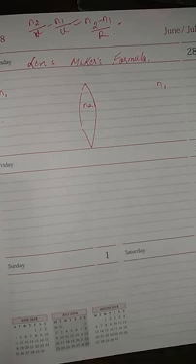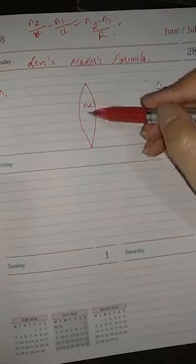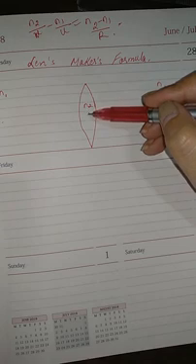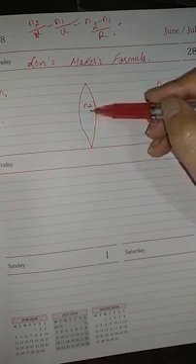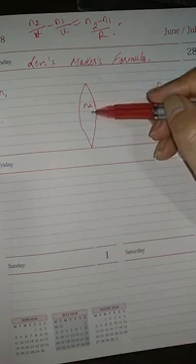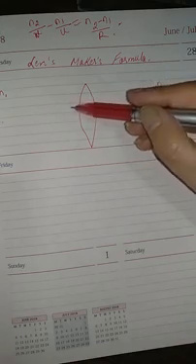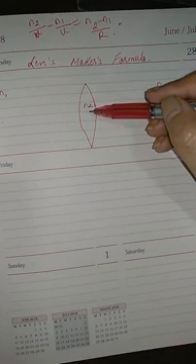Other topics such as optical center, which you already know, which is the basic of a lens. The center of a lens is known as optical center. Another one is focus and focal length. Focal length is the distance between principal focus and optical center, that you already have studied till now.